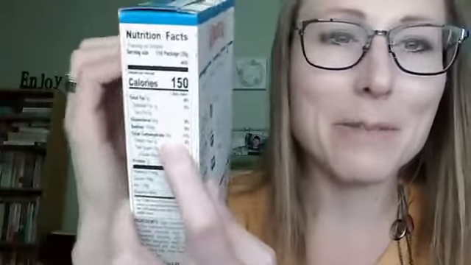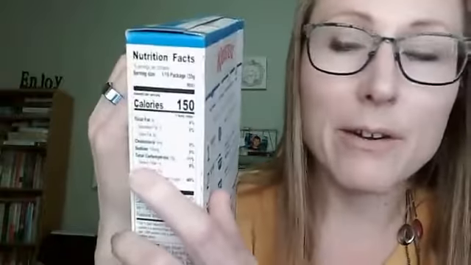The reason I grabbed this is because this also says servings, 16 servings per container. Now, this is a typical brownie mix that you would dump in an 8x8 pan. The instructions on here are for an 8x8 pan.